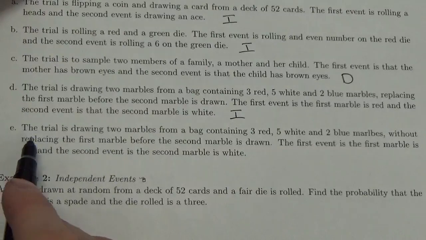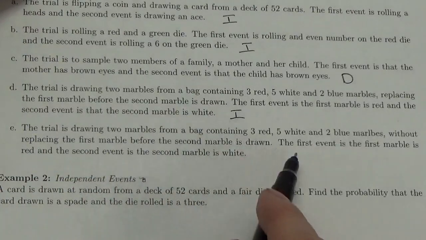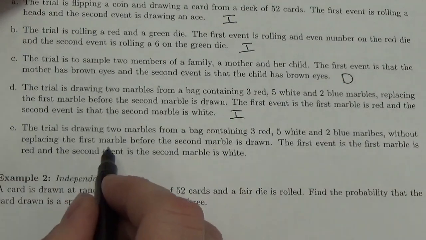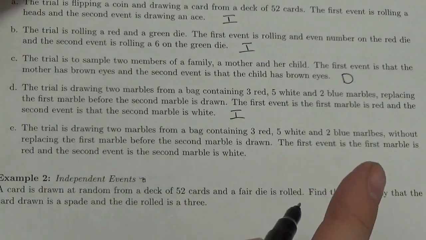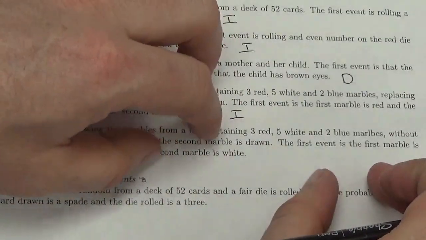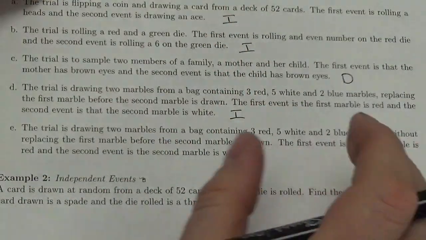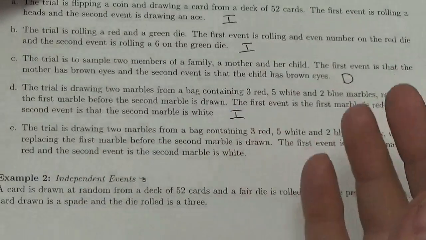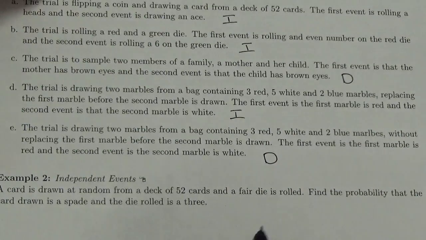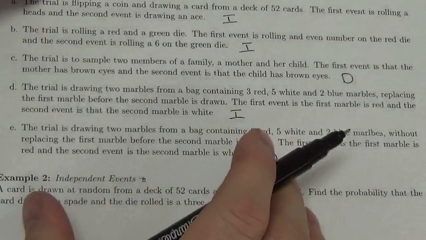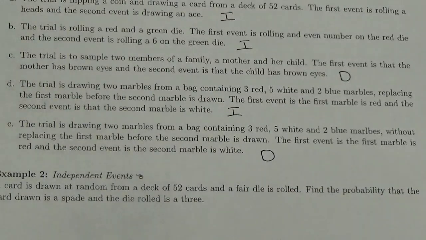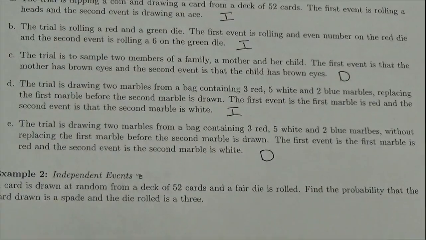Now look at this last one here. The trial is drawing 2 marbles from a bag containing 3 red, 5 white, 2 blue. So it's the same situation. But this time we're not replacing the first marble before the second is drawn. So when you take that marble out, the number of marbles in the bag has now dropped by 1. I've changed the sample space. I've changed subsequent probabilities. So yeah, these are going to be dependent. Subsequent probabilities are going to depend on that first event occurring. And so it should give you a bit of an idea of what we mean by independent and dependent.